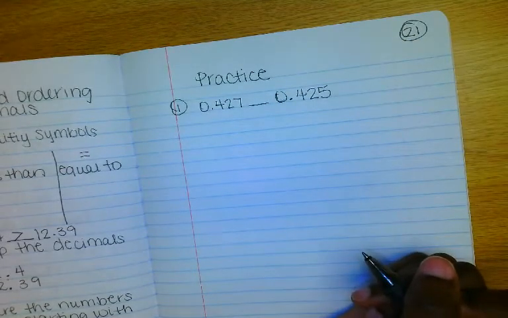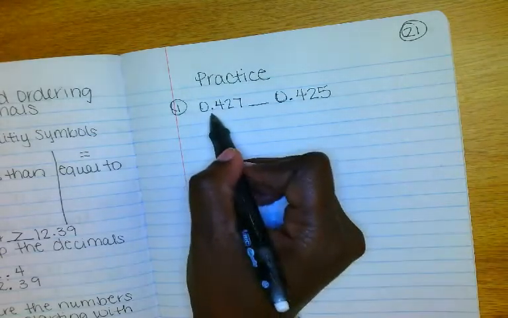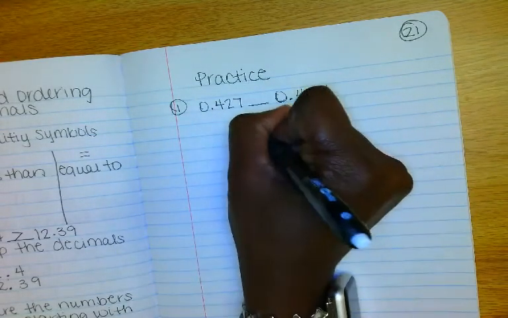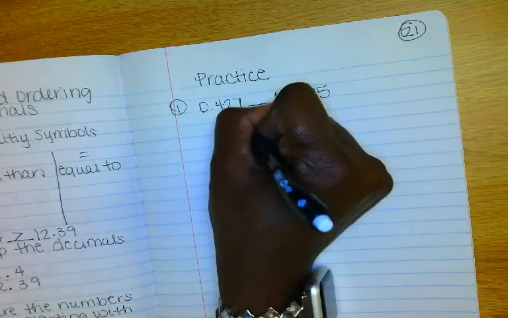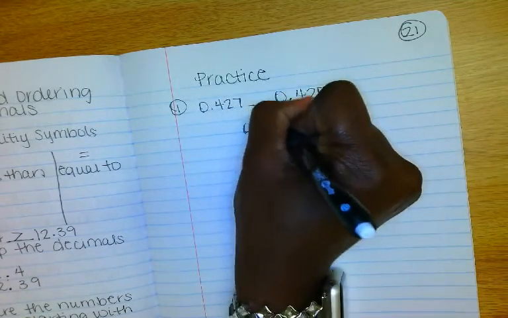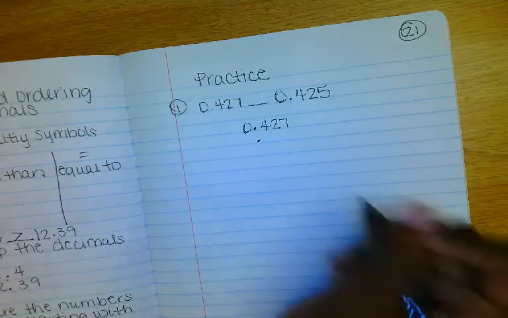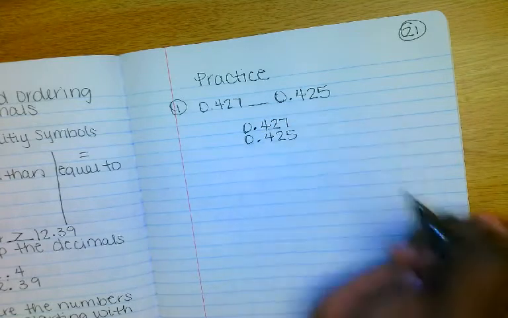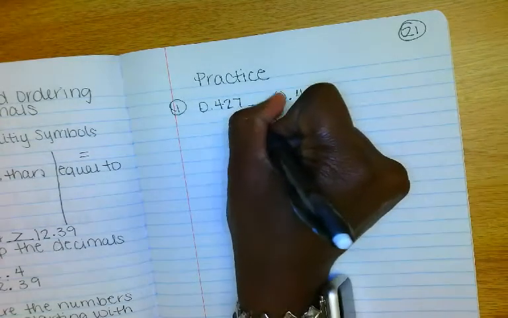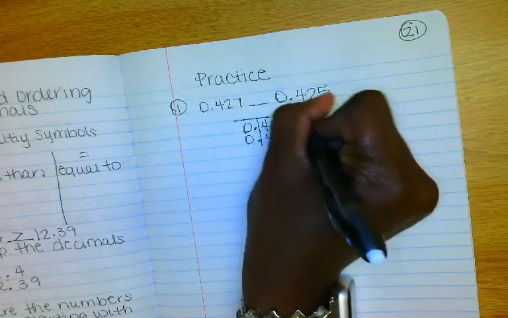Again, my first step is to line up my decimals. So I know I have 2 decimals. I'm going to go ahead and draw my 2 decimals and then fill in my numbers. I have my 0, 4, 2, 7, and my 0, 4, 2, 5. I'll make my mini place value chart.